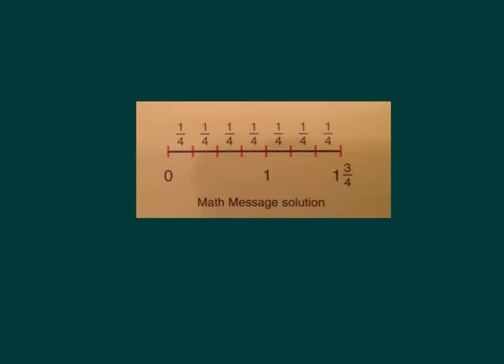So, as you can see here, boys and girls, this 1 3/4 line segment is divided into 1, 2, 3, 4, 5, 6, 7 equal 1/4 segments. Therefore, 1 3/4 is equal to 7/4, which also means equivalent to 7/4.